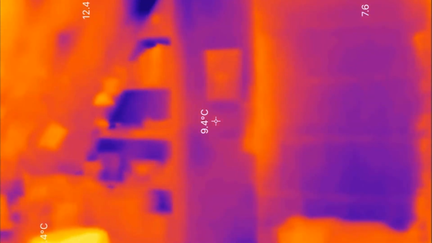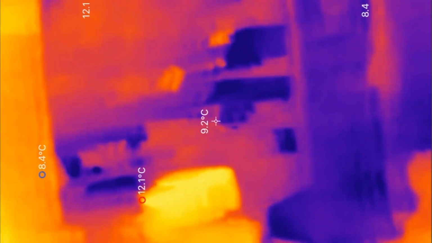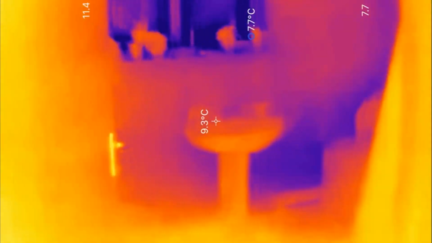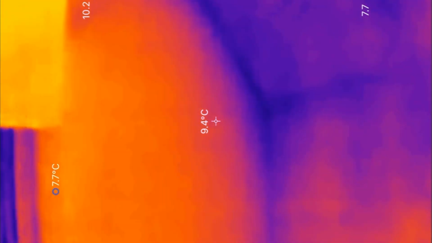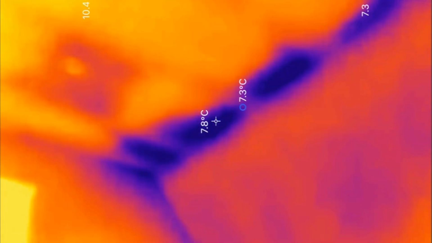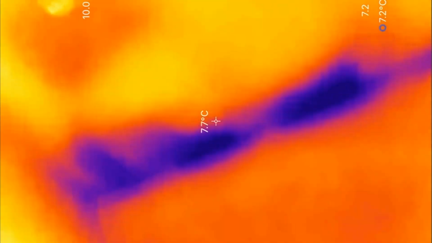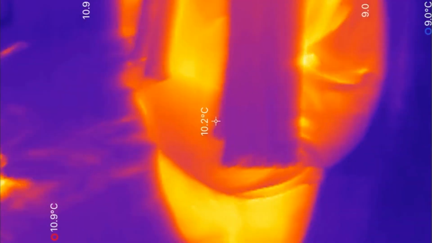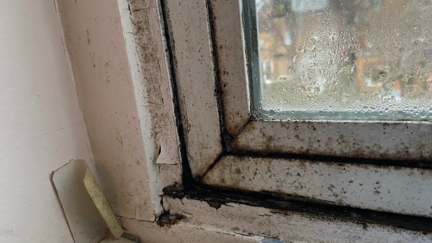With this thermal image, we can see blue is cold, red and orange are warmer, and some of the walls are very cold. I'm moving around to demonstrate across the property the areas of heat loss. They tend to be in the eaves. Unfortunately, these old windows have a lot of heat loss in the metal surrounding the window, and you'll see there's a lot of mould on those windows.